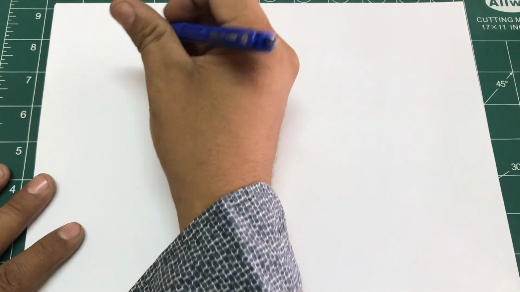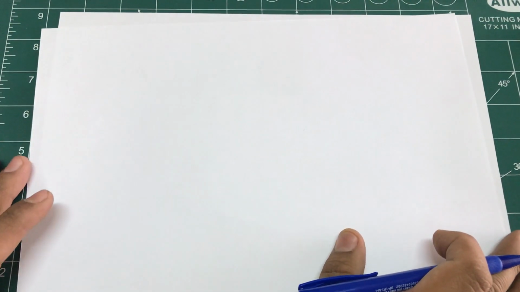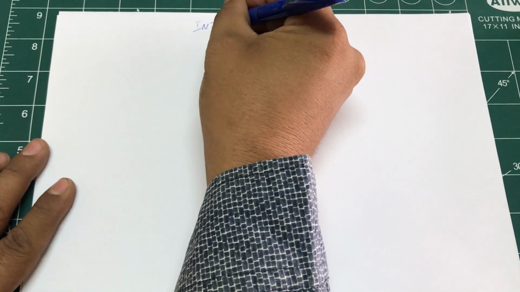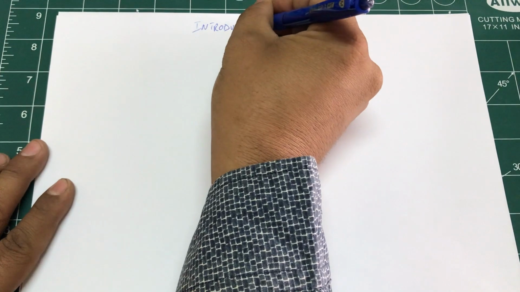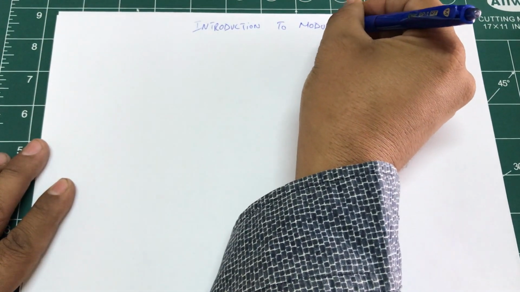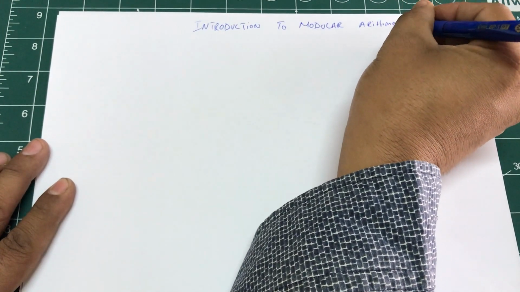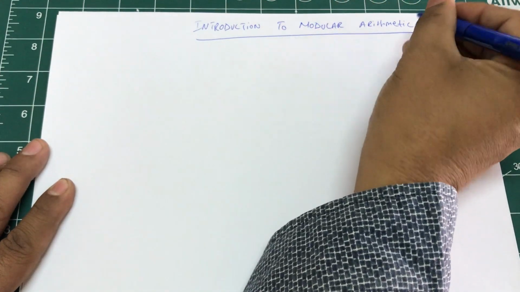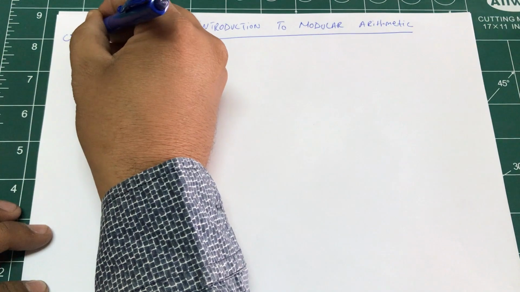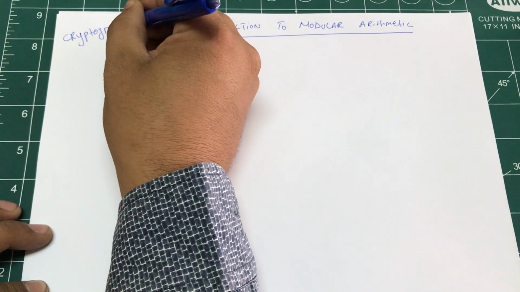Okay, so let's start something called Introduction to Modular Arithmetic. This topic is very important in the field of cryptography. I'm going to focus this particular topic in terms of cryptography.